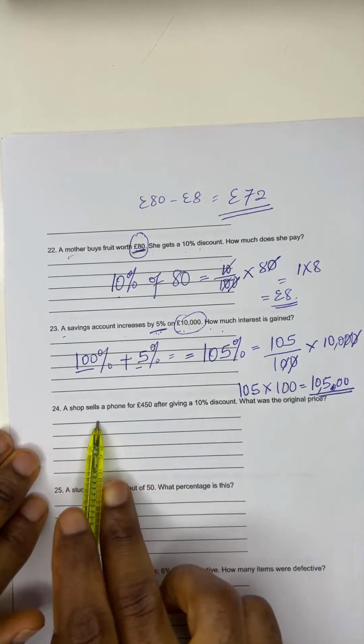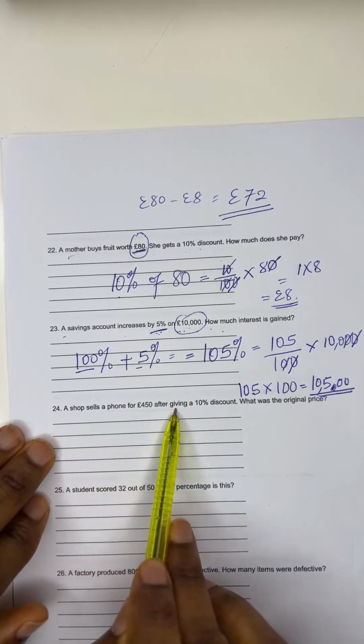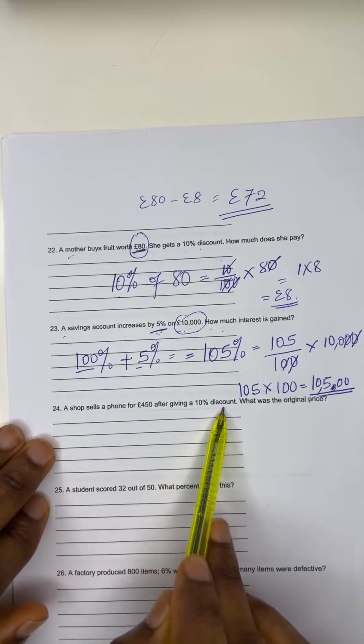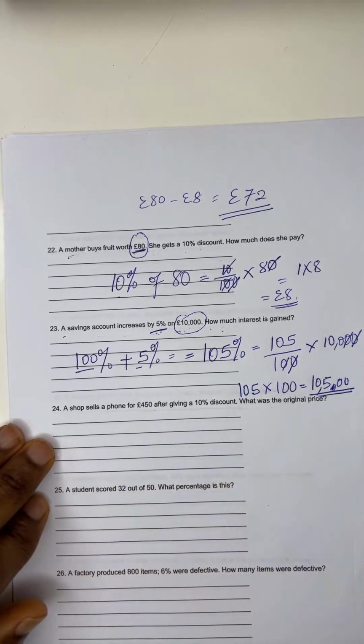Look at the next one. We have a shop that sells a phone for £45 after giving a 10% discount. What is the original price? A shop sells a phone for £45 after giving a 10% discount. What is the original price?